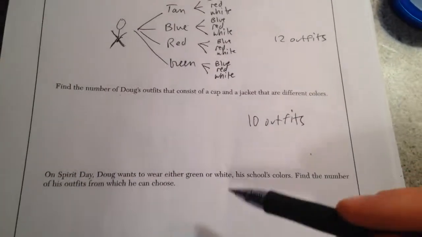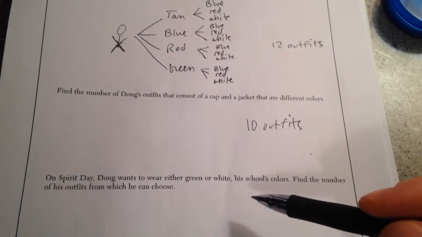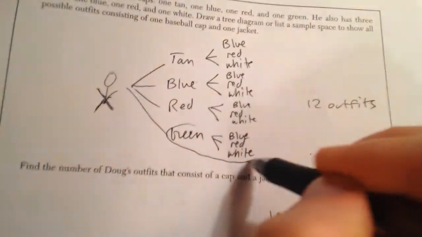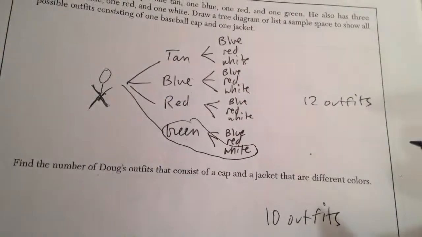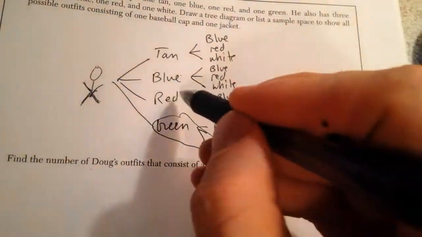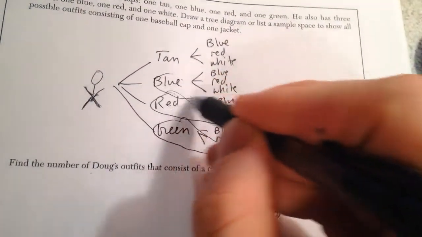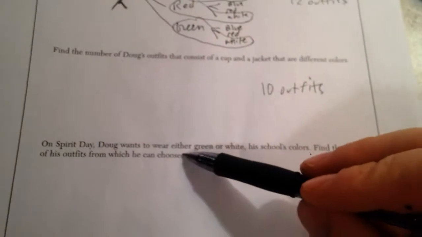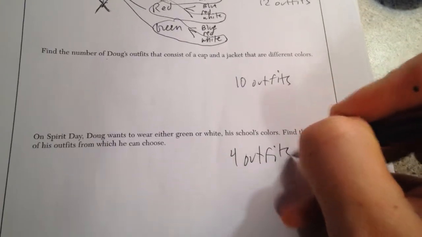Doug wants to wear either green or white, his school colors. Find the number of outfits from which he can choose. Green or white. Here's green or white. Okay, it's saying he wants to wear either of them, not both. So as long as white is involved, 4 outfits.